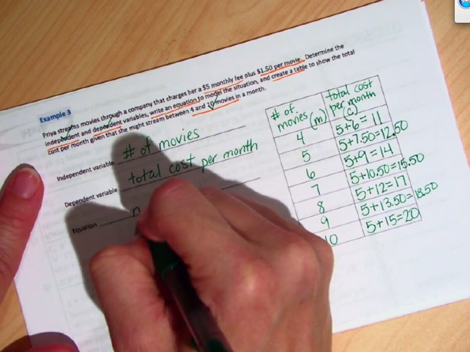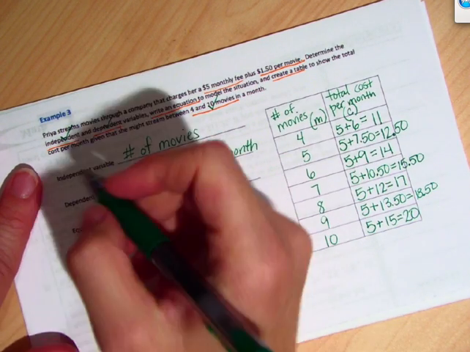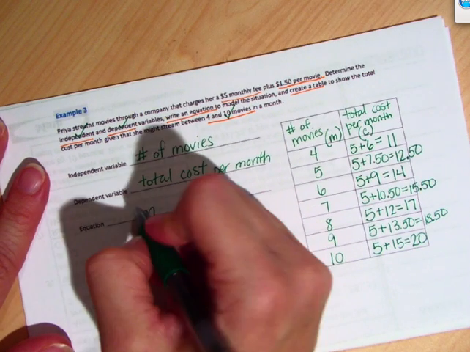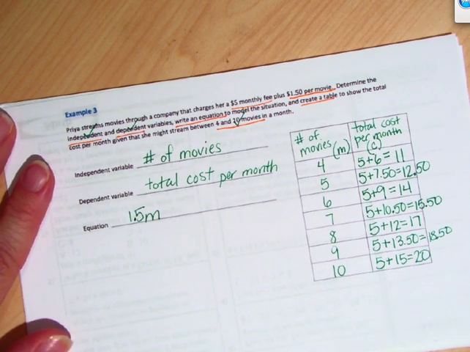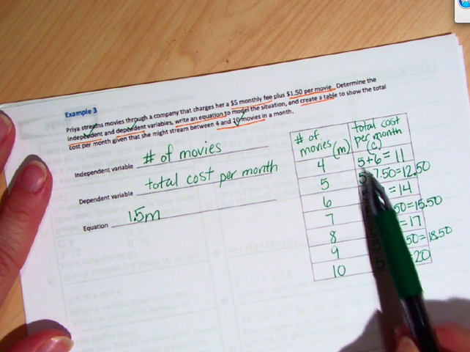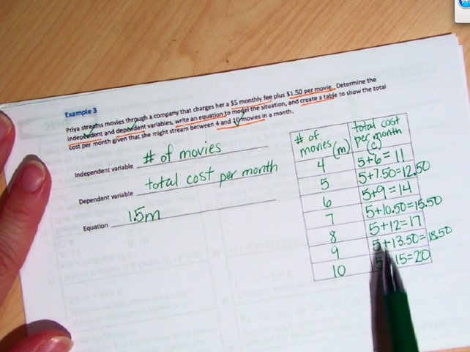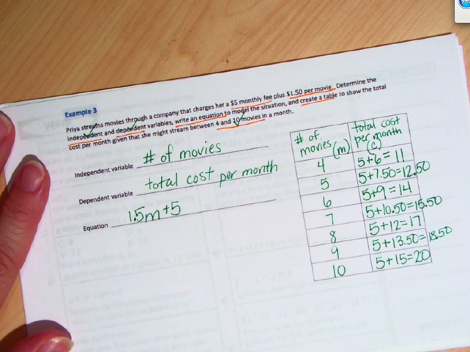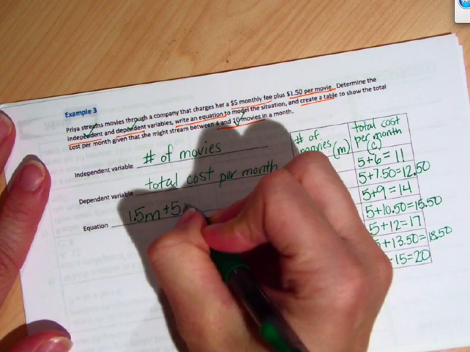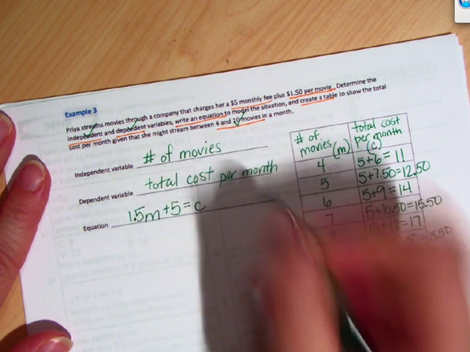So m times $1.50, and remember I did just 1.5, and I got to put my coefficient in the front, so 1.5m, and every time I added on the $5. Every time, because that's a flat fee. That's not dependent, that's not independent, it's neither. It's always $5. And that equals our total cost.